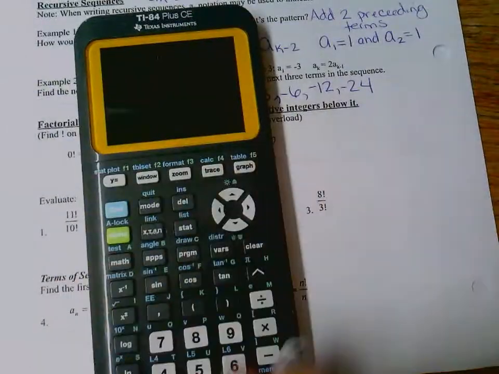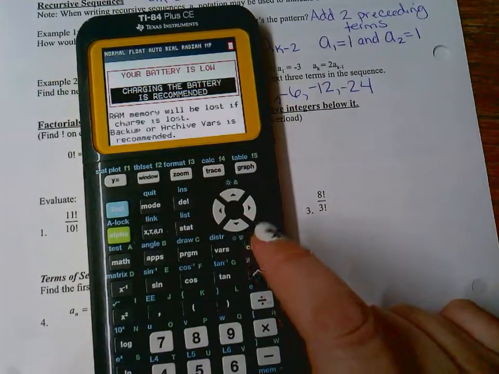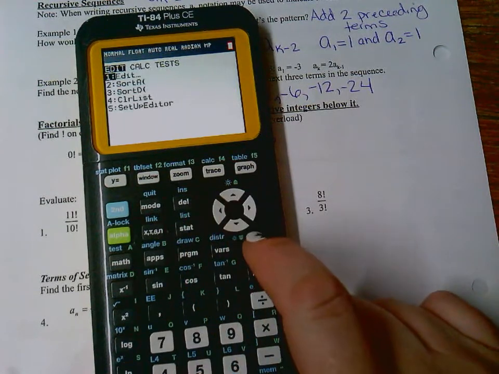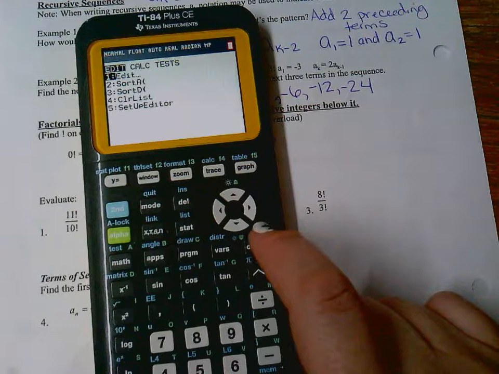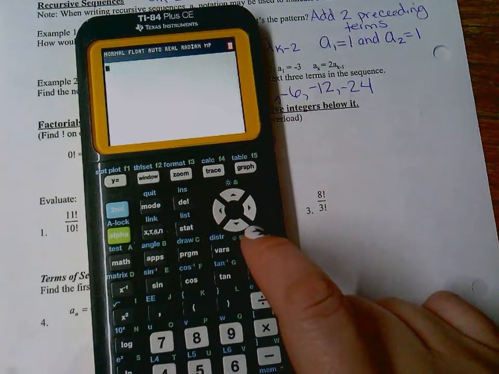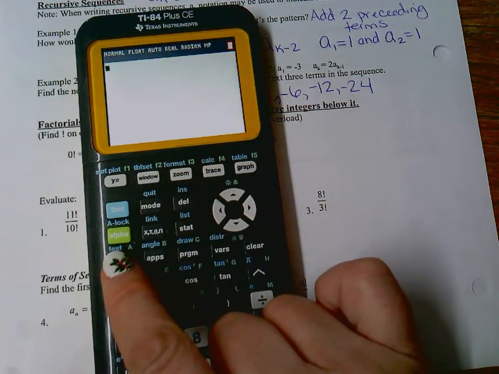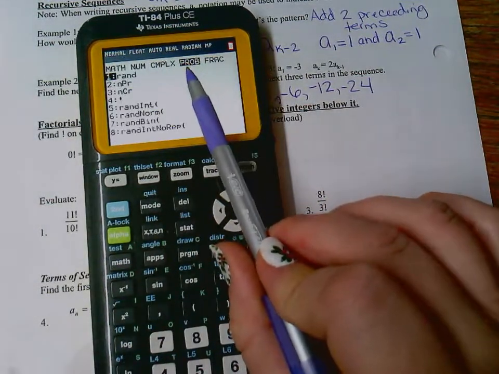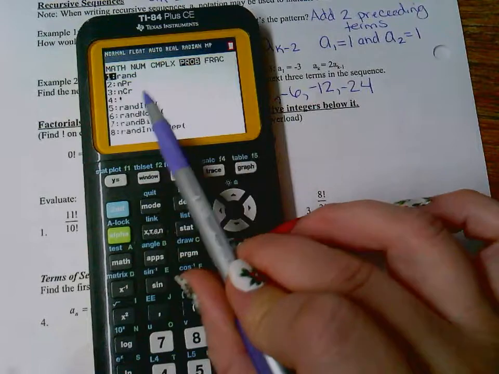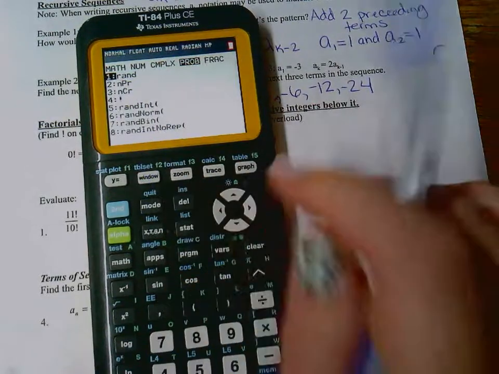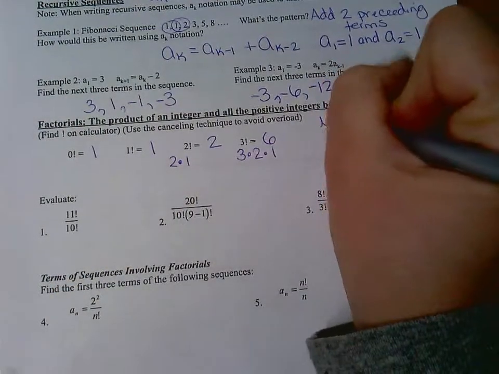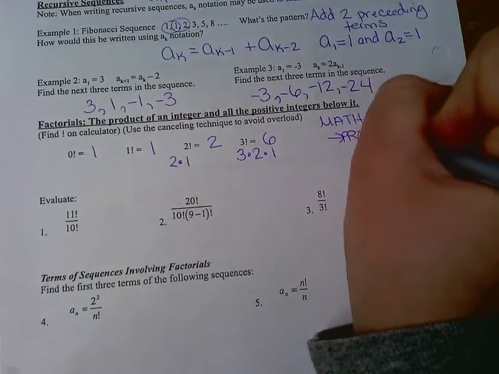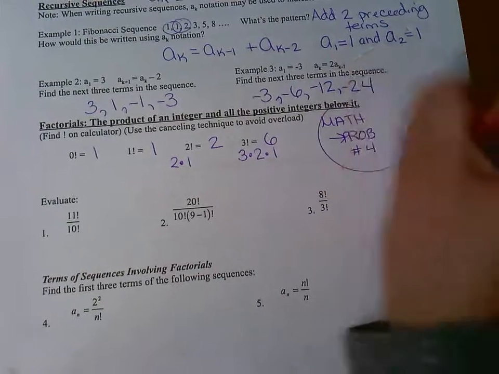I want to show you where that is on your calculator. It is under, not stat, oh, it's under math, and then all the way over to probability. So math prob for probability. There's your exclamation mark under number 4. So it's under math, probability, number 4 on the calculator.